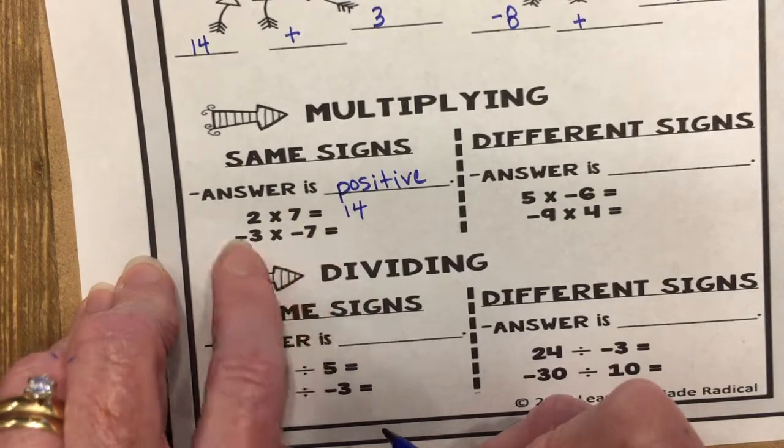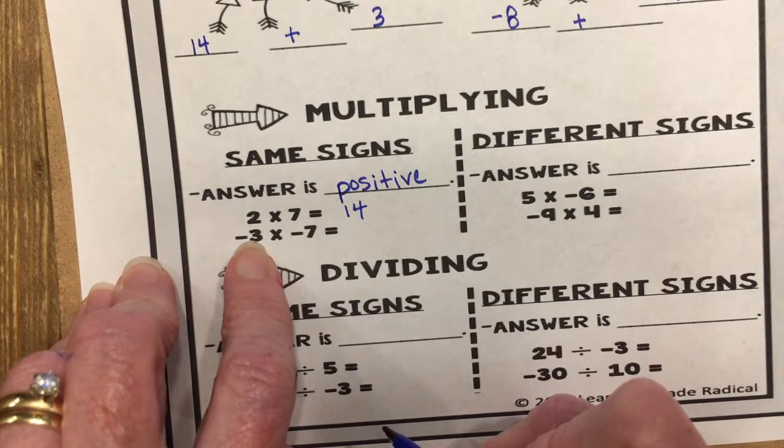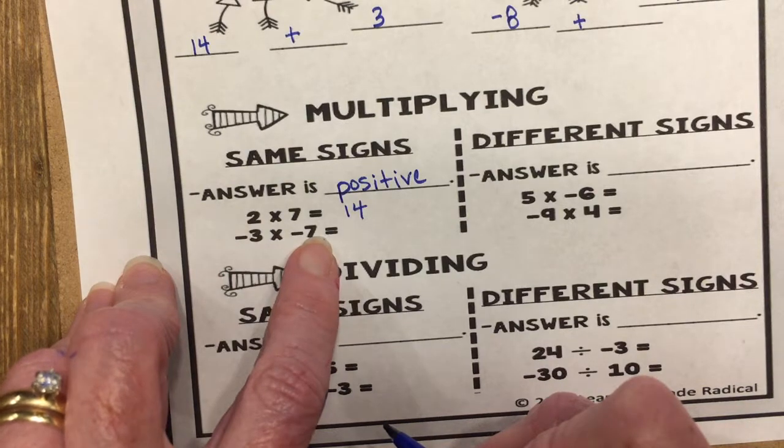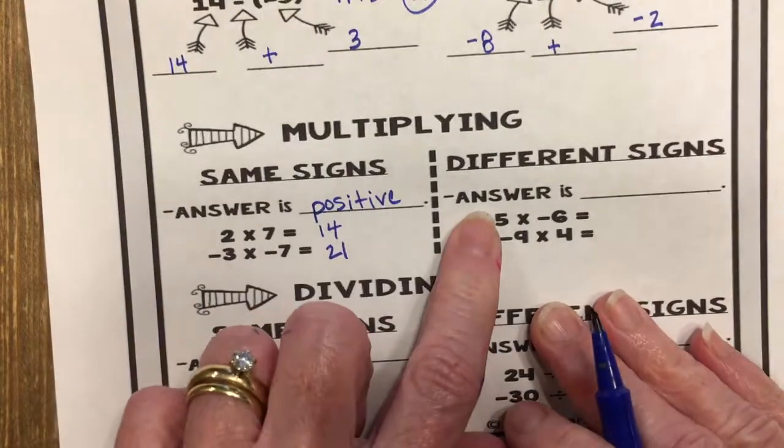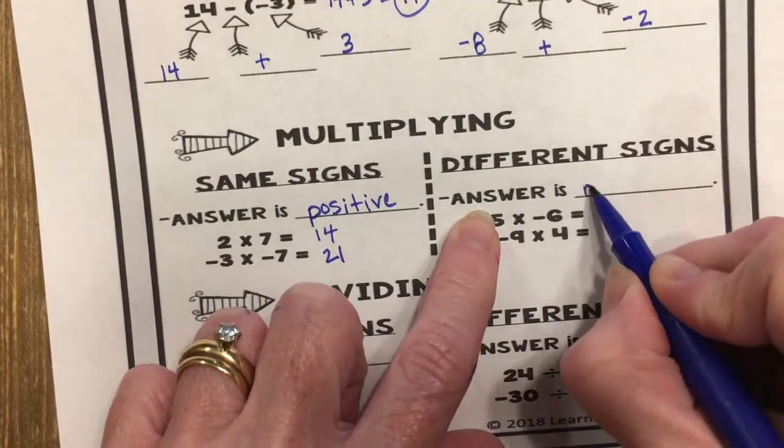Both of these numbers are negative. It doesn't matter that they're both negative. It just matters that they're the same. So a negative times a negative is still positive, and 3 times 7 is 21. All right? When they have different signs, your answer will always be negative.